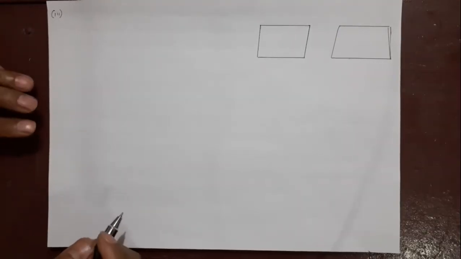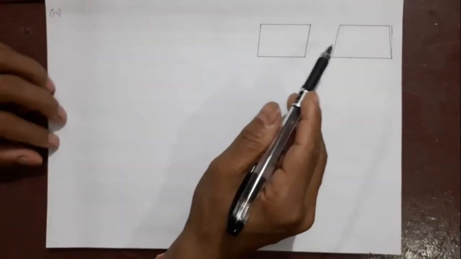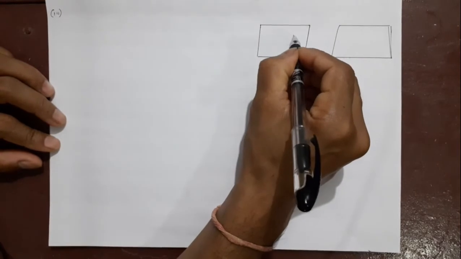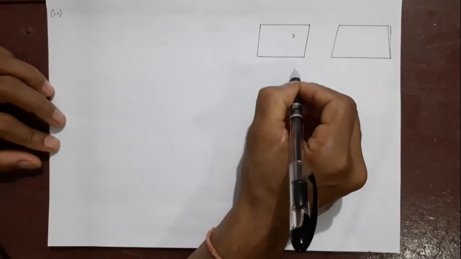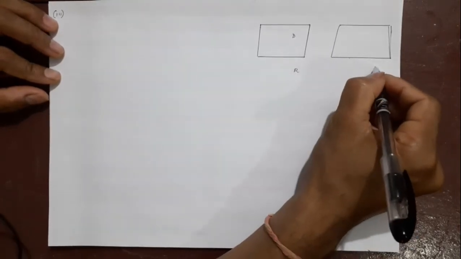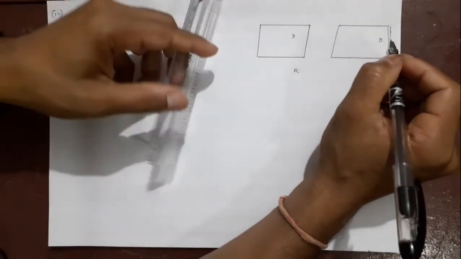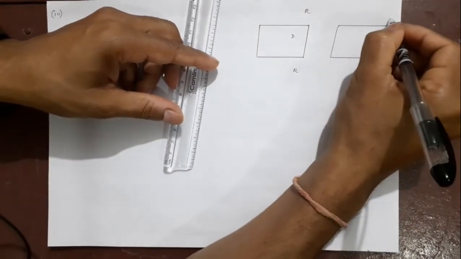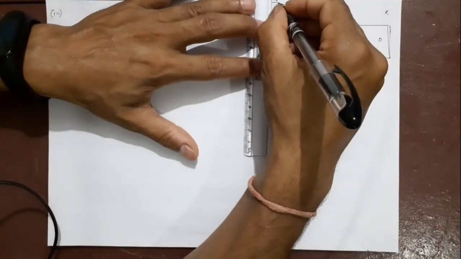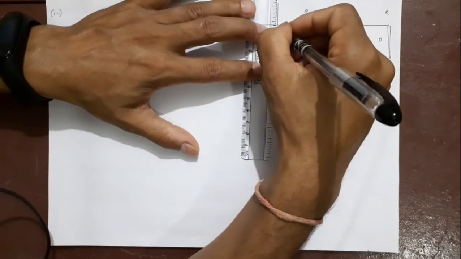There is this third rule. Suppose I give two examples separately. Third one: this is the denser one and this is the rarer one, air. Suppose light is coming from the rarer medium, but it is coming exactly along the normal.